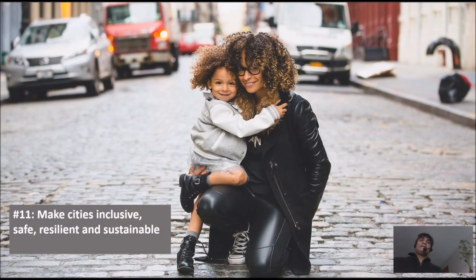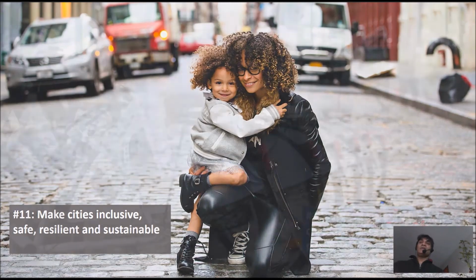Number 11, make cities inclusive. Why is city living so important? It's important because in 2010, an important thing happened in the history of the world. For the first time ever, human beings live mostly in cities and not so much in non-cities. We have become an urban species. So it's important that we recognize that fact in how we deliver services and programmatic agendas.